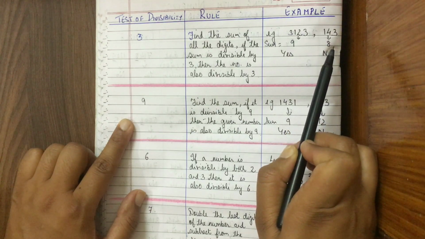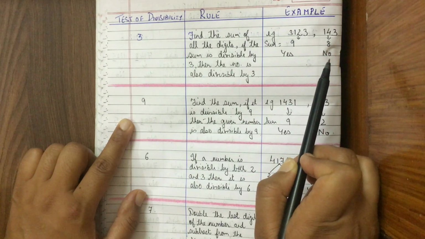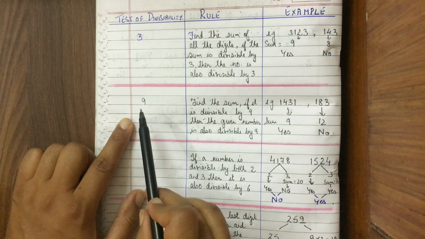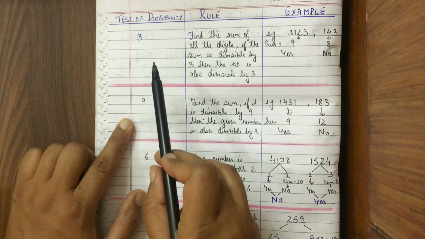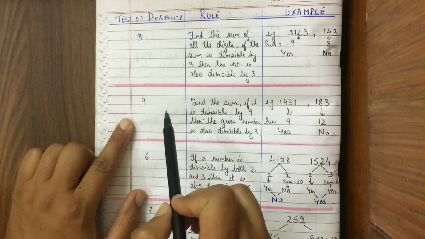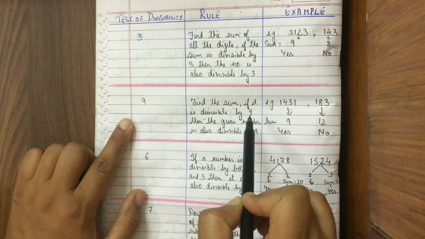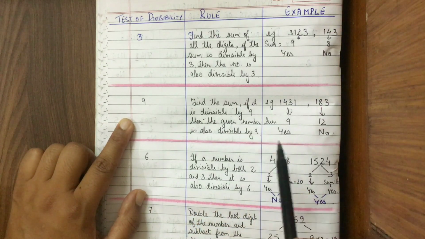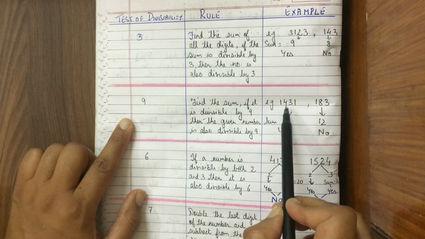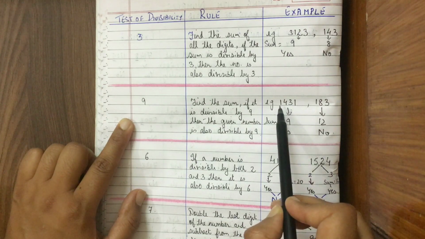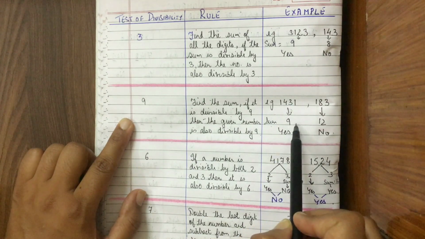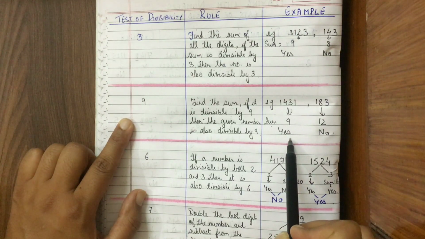8 is not divisible by 3, therefore this number will also not be divisible by 3. Coming to divisibility test of 9, it is similar to divisibility test of 3, with the difference that over here the sum of the digits should be divisible by 9. Okay. So example 1431. If I add up the digits, the sum comes out to be 9, and 9 is divisible by 9. So therefore I have written yes, this number is divisible by 9.